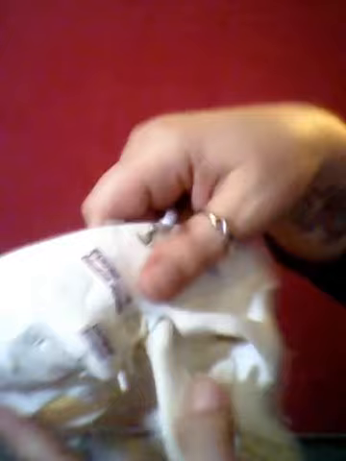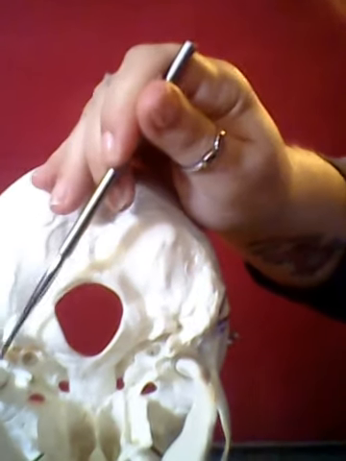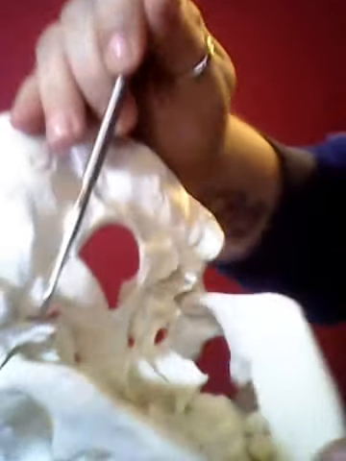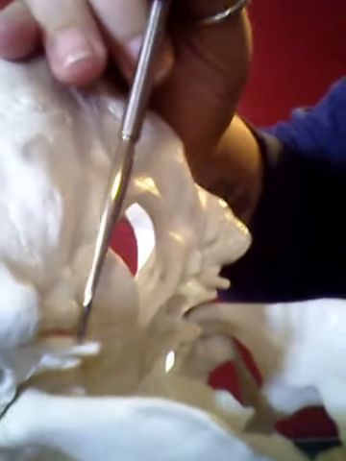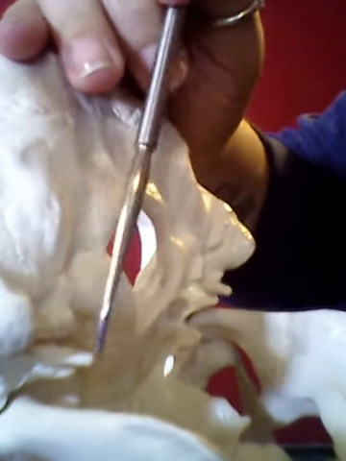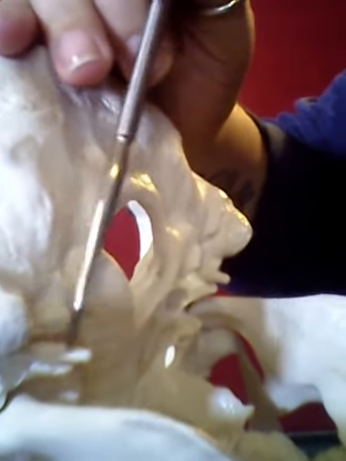The styloid process is found on the base of the skull. There's two of them. One here. Let me turn it this way so you can see it better. One here. It's this long, pointy thing here. And one here.